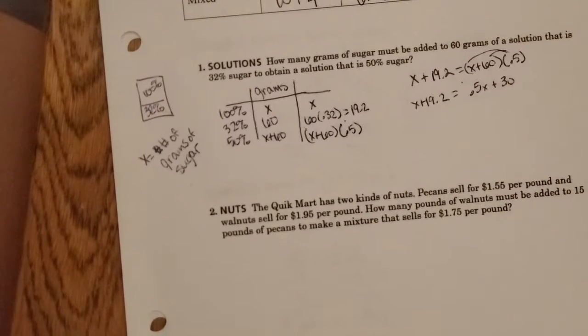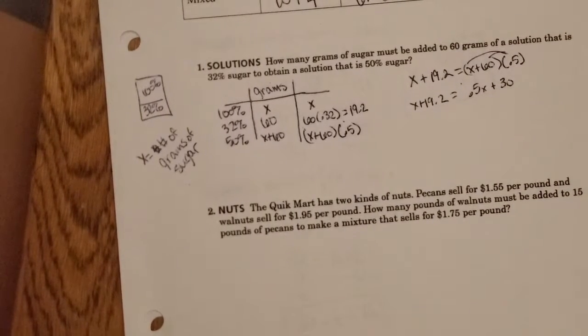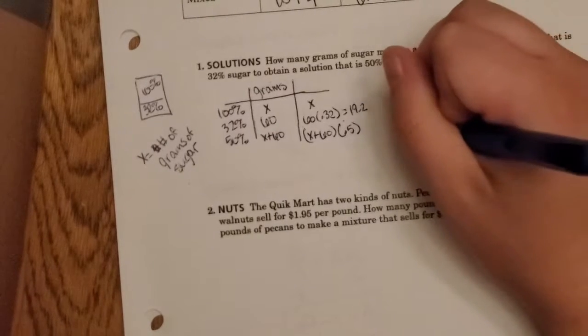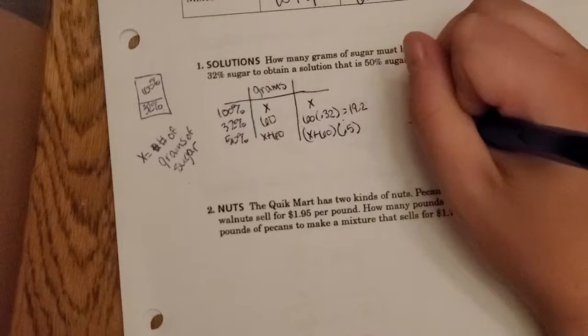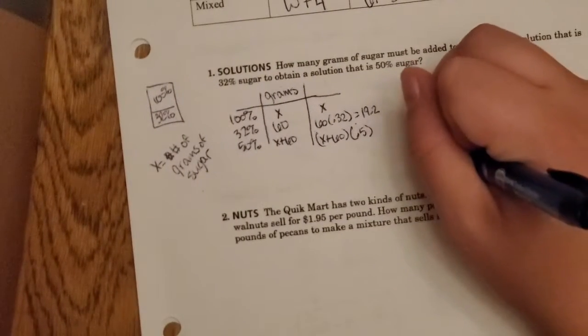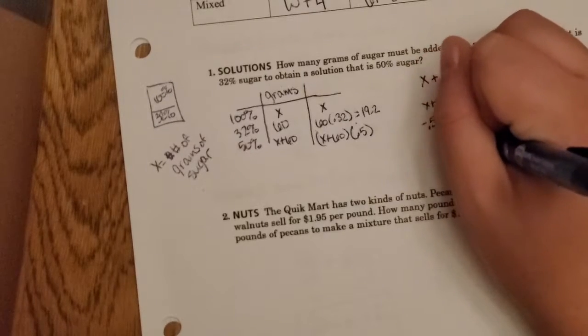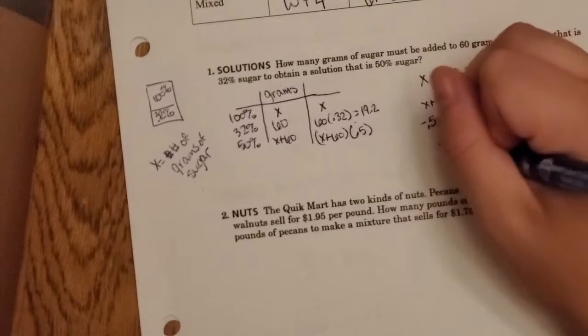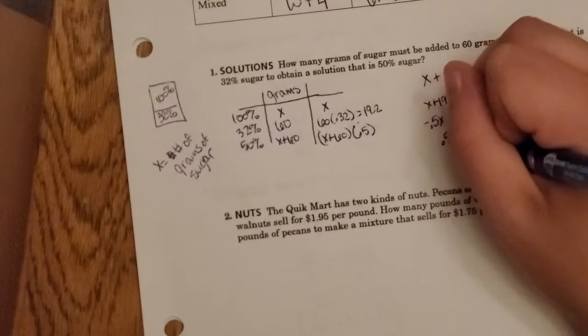I then need to get all the X's to one side, all the numbers to the other. So I'm going to subtract 0.5x. Sorry, I'm going to subtract 0.5x, not negative. And I'm left with 0.5x plus 19.2 equals 30. Then subtract 19.2.